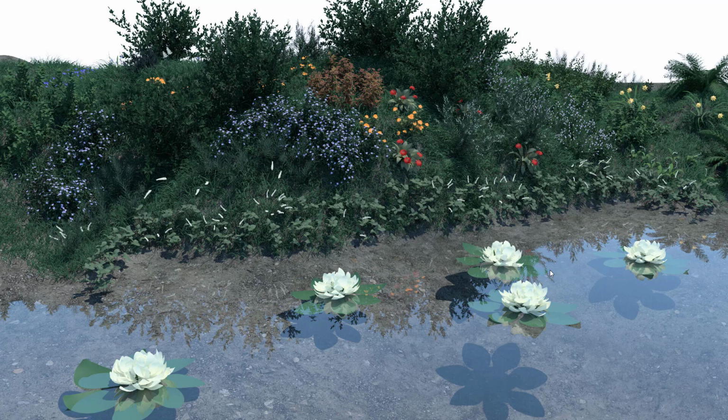This is entirely vegetation created using Maya Paint Effects, and you can customize the brushes and the results of the brushes to create very natural, inspired-looking things, but you can also create very stylized things.